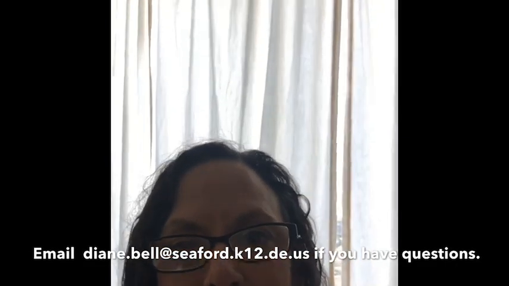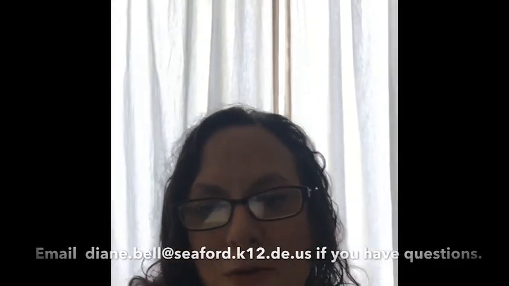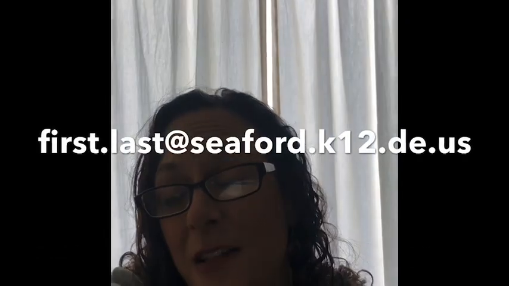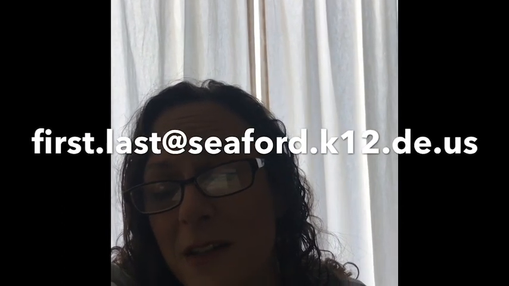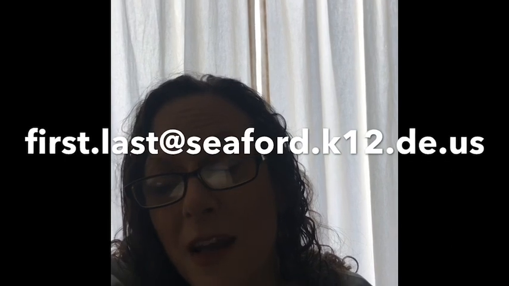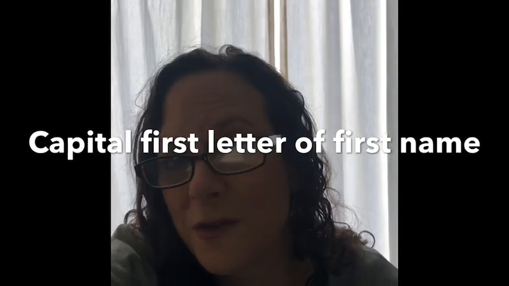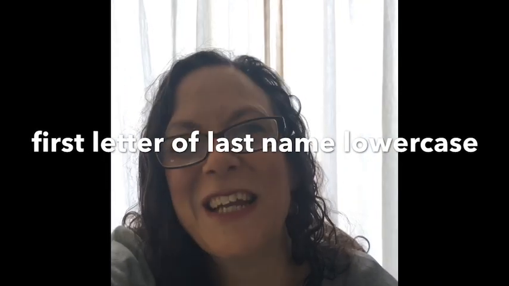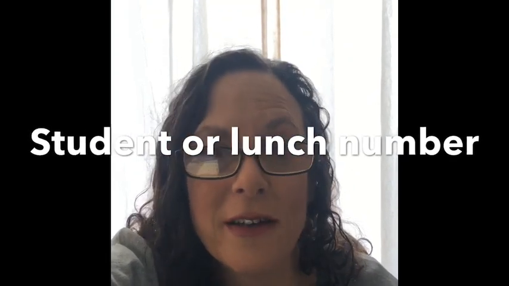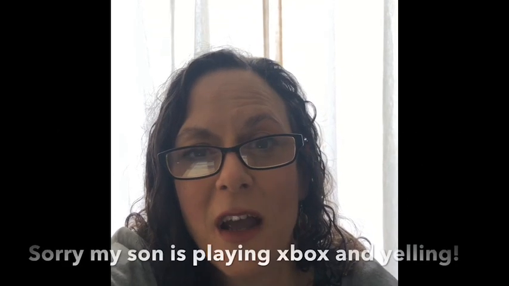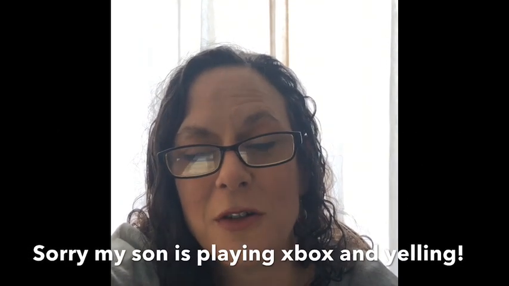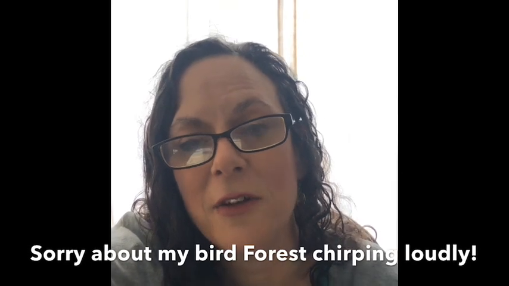Remember, with your username and password, if you didn't get the card with your username and password, your username is just first name period last name @seaford.k12.de.us. Everything's in lowercase. And then your password would just be the first letter of your first name, capital, first letter of your last name, la, and that's lowercase, and then whatever your student ID or lunch number is. All right, if you ever need that information, I'm sure we could get it to you somehow. Your adults could call the school, or maybe go in to school if they contact Mrs. Levely or one of the secretaries.